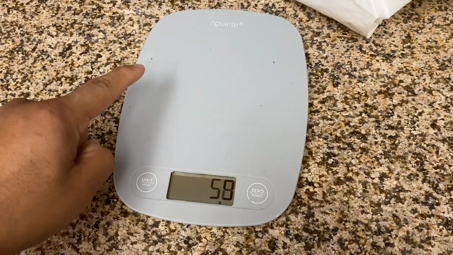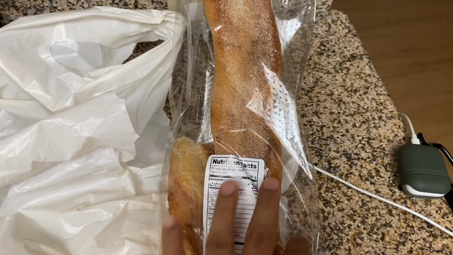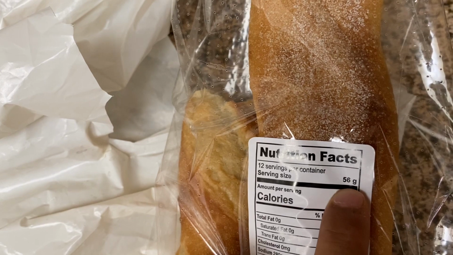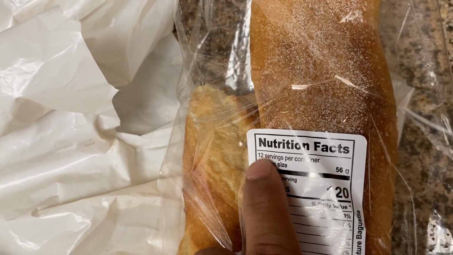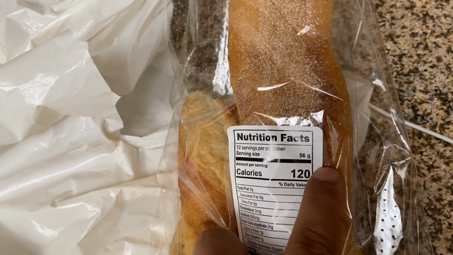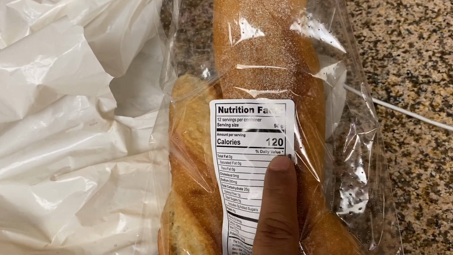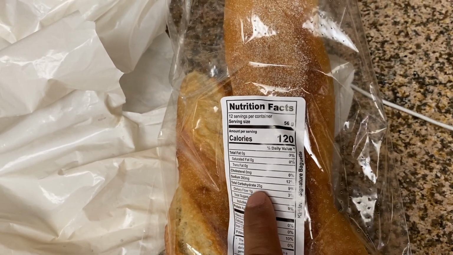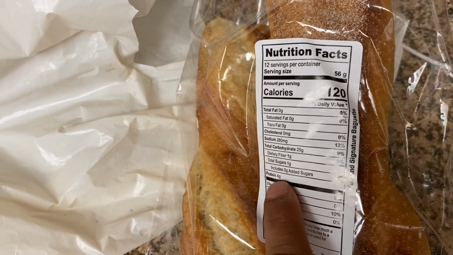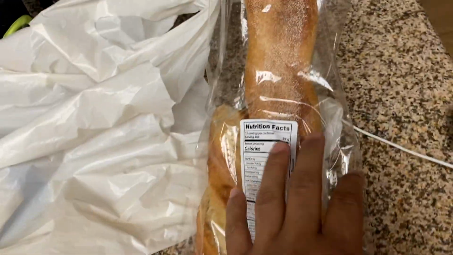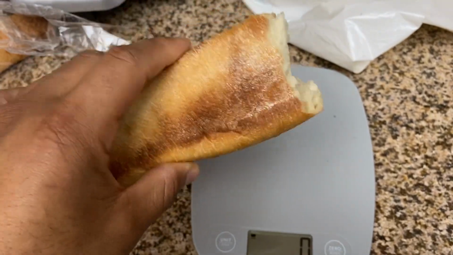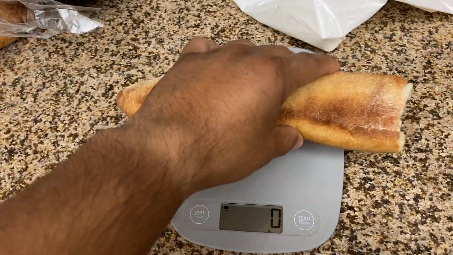The second way to do it is to have something like this. This is a food scale. So I have bread here, okay? There's 56 grams in one serving, and there's 12 servings in this. So for 56 grams of this bread, there's 120 calories, 0 grams of fat, 25 grams of carbs, and 4 grams of protein. So to track this, all you would do is put 56 grams worth of this onto there.